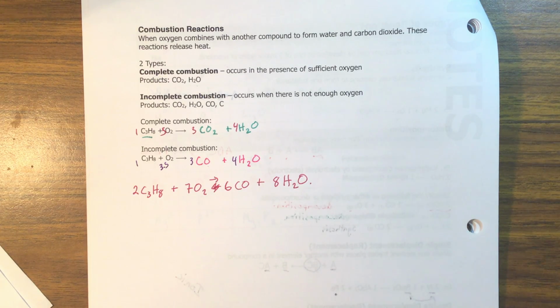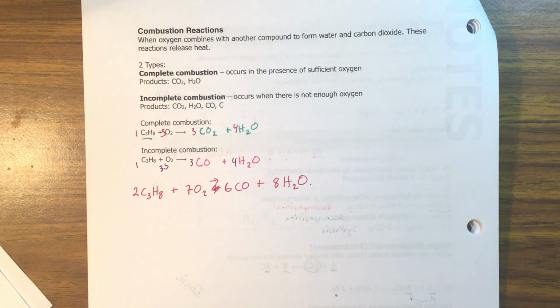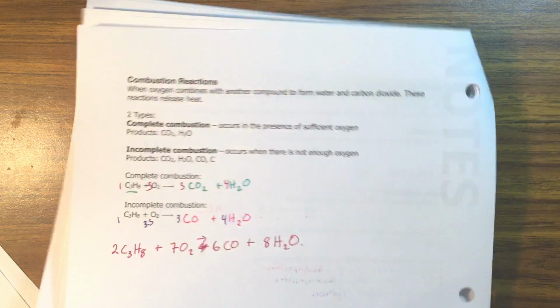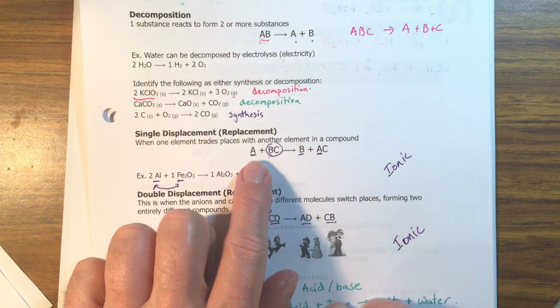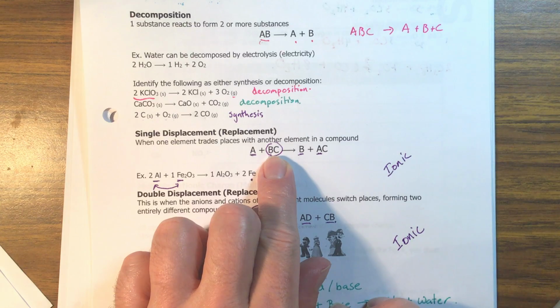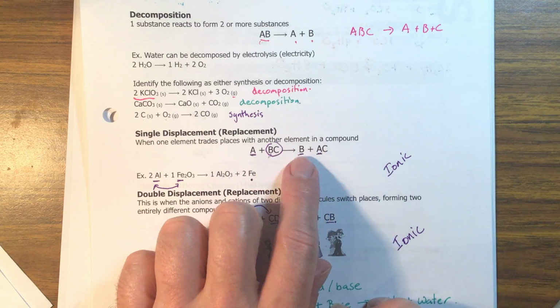So remember the 5 types of chemical reactions. Synthesis, 2 things coming together to form one thing. Decomposition, 1 thing breaking apart to form many things. Single replacement, where a lone guy switches spots in a couple.